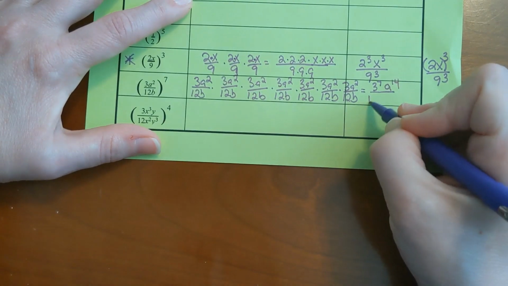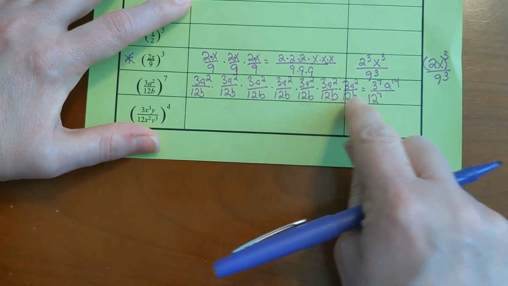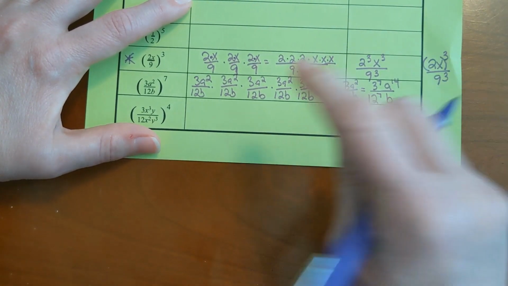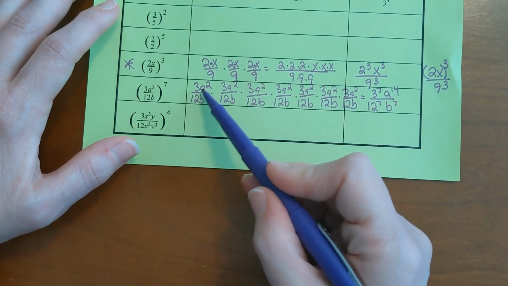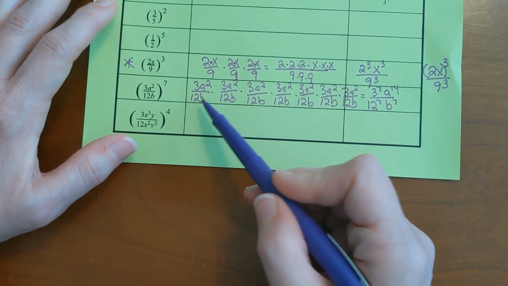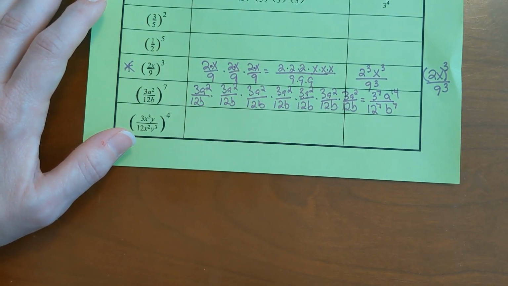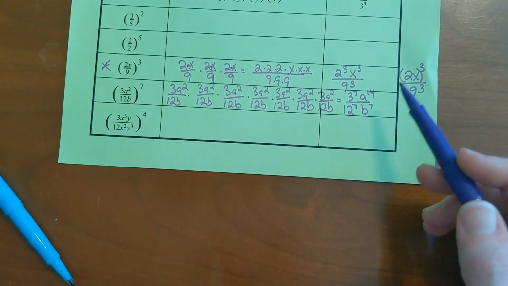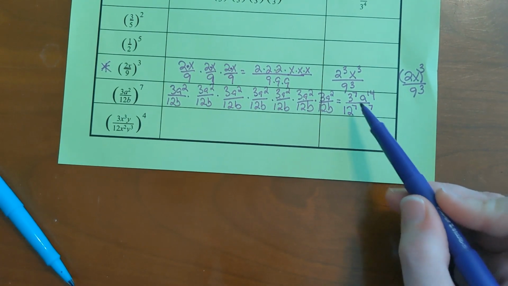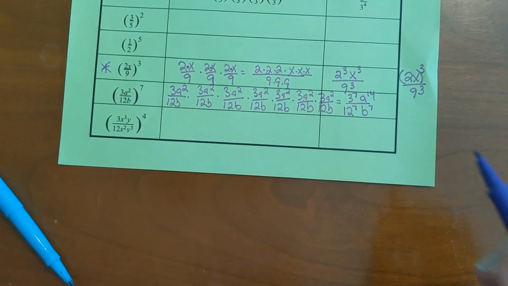And then I have 12 to the 7th power. 1, 2, 3, 4, 5, 6, 7. And then I have my b's. b to the 7th power. Notice I can't cancel any a's and b's because it's not the same base. It's not the same number. So they won't divide to be 1. Okay, so this is almost simplified. We have 3 to the 7th over 12 to the 7th.